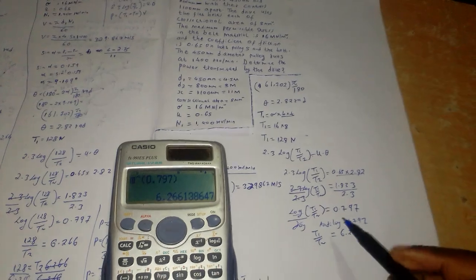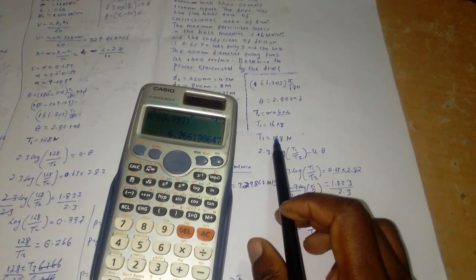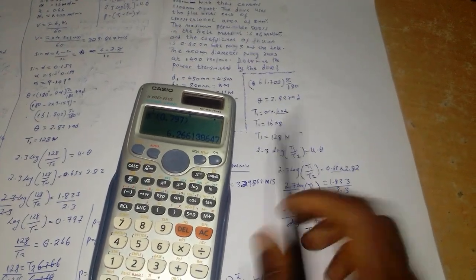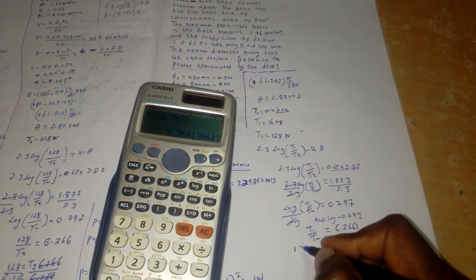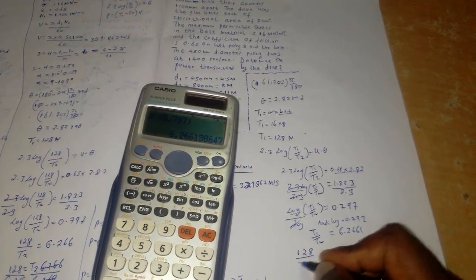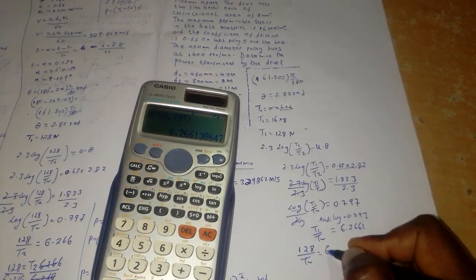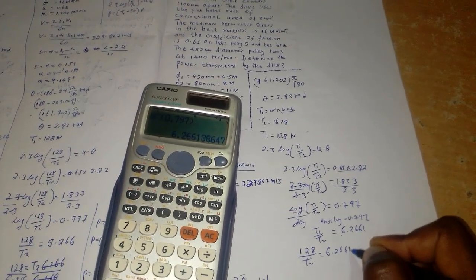Now I have my T1 as 128. So 128 divided by T2 is equal to 6.2661.